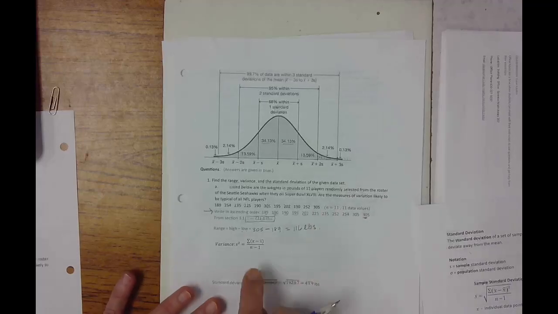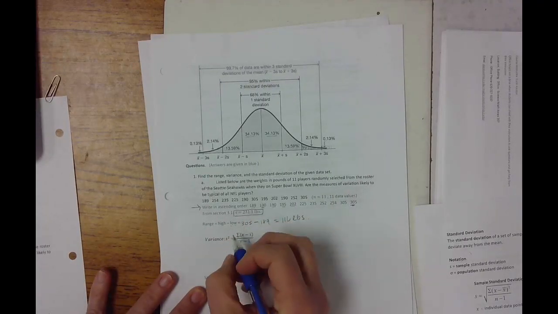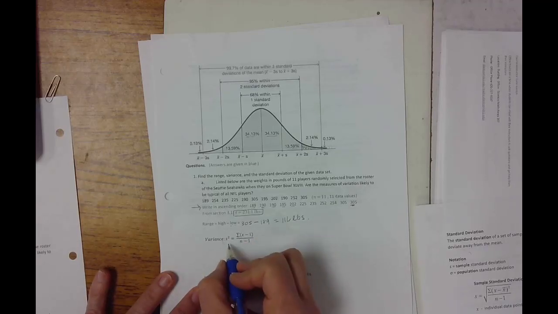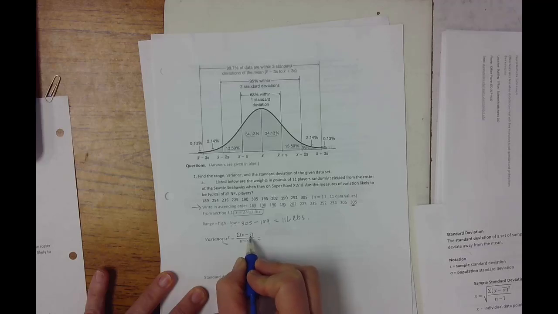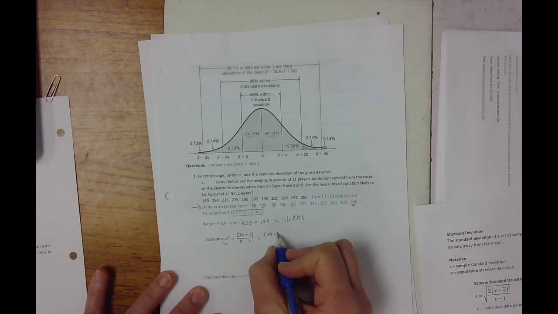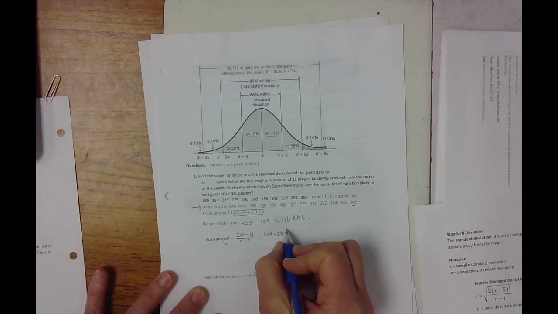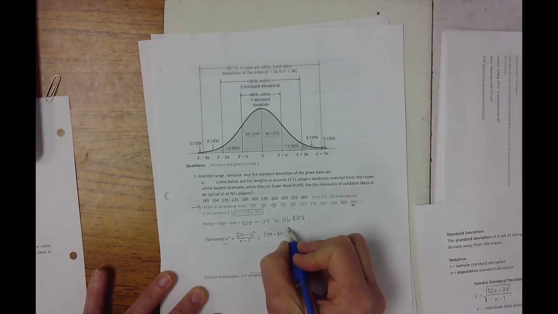Okay, now let's go ahead and calculate the variance, which is going to be s squared. I don't have the radical, but I'm going to take the sum of x minus x bar. So I'm going to take my first data point, which is 189. I'm going to subtract my mean, which is 231.1. But then this should be squared. I'm going to square that.